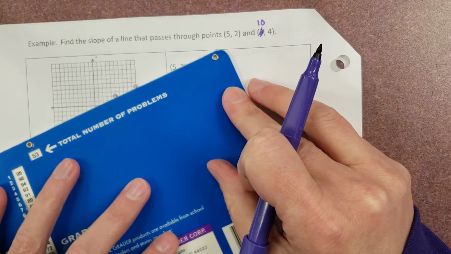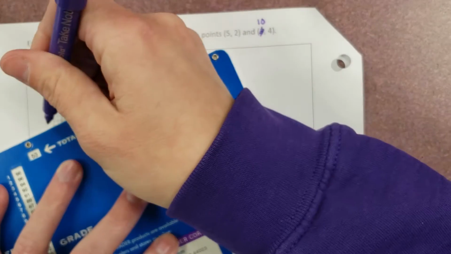I don't have a straight edge, so I did exactly what I tell my students, to be creative and find one. So I found my grading scale thingy. I don't know what it's called.